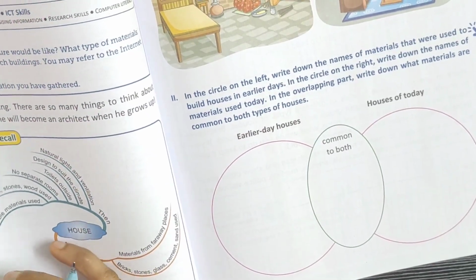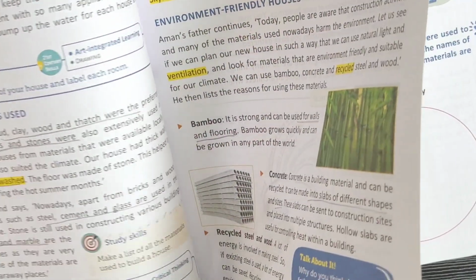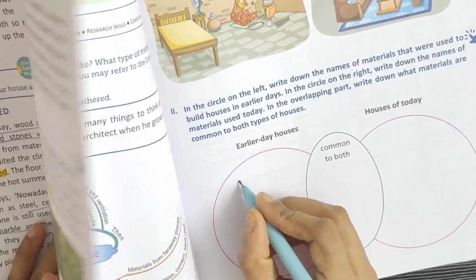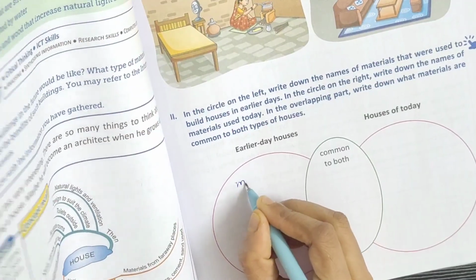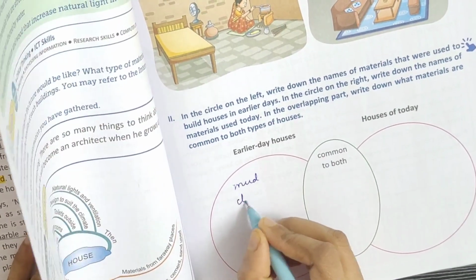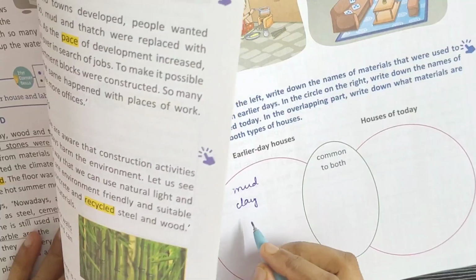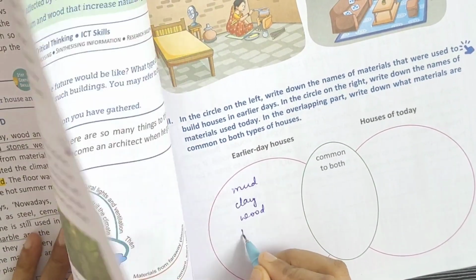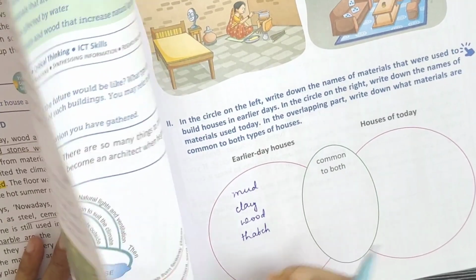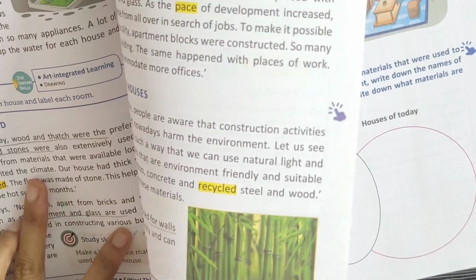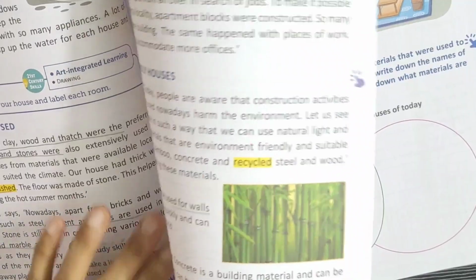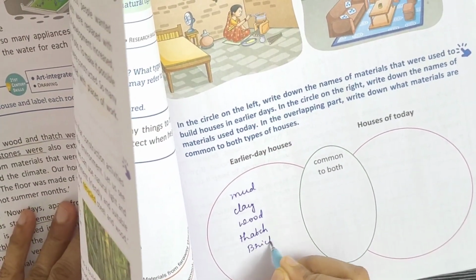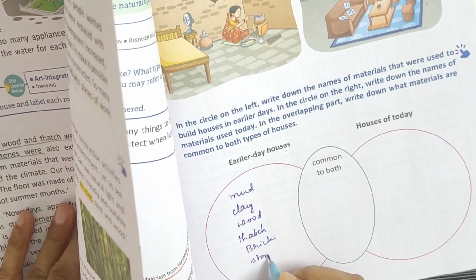So, earlier days: mud, clay, wood, thatch, bricks, stones.